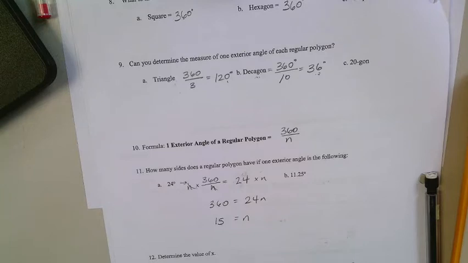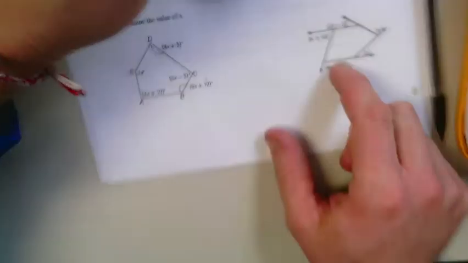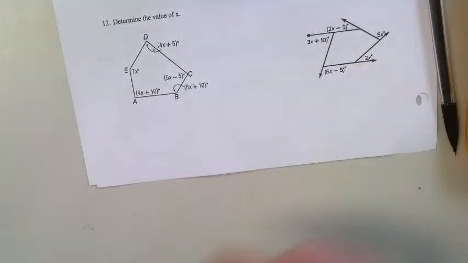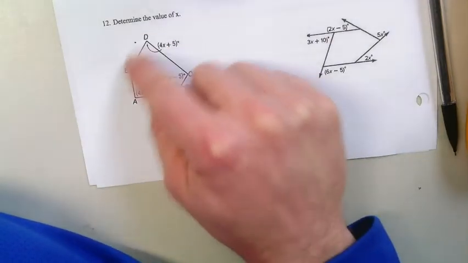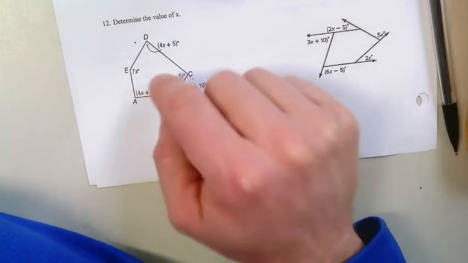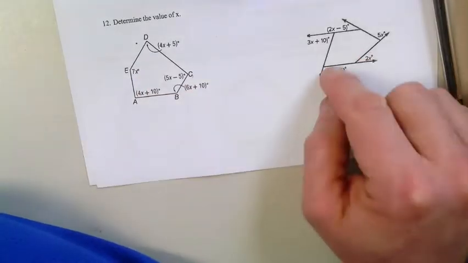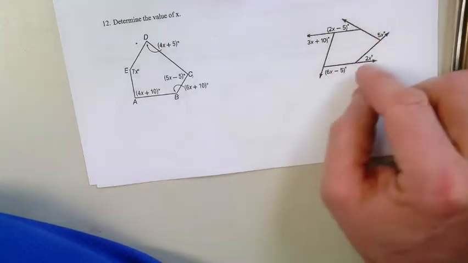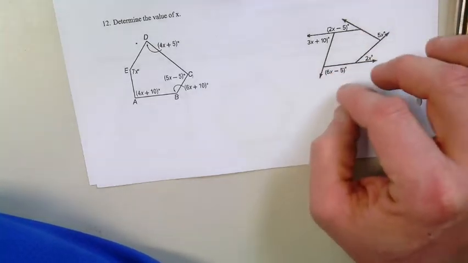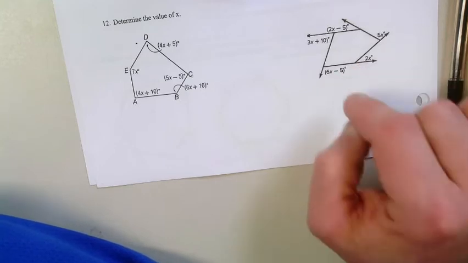Okay? All right. So just a quick hint for numbers 12, part A and part B, or 1 and 2, whatever you call them. You need to figure out the sum of the interior angles of this pentagon. Okay? And set up your equation. You need to figure out the sum of the exterior angles of this pentagon, or this pentagon. And again, you need to go ahead and set up an equation and solve for x then.